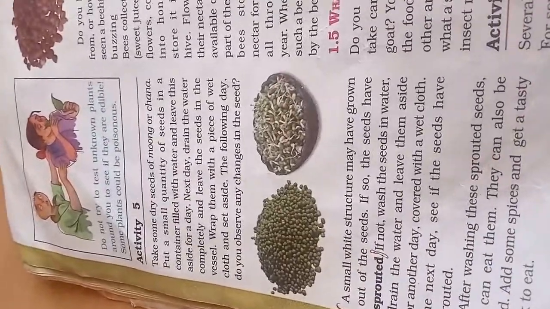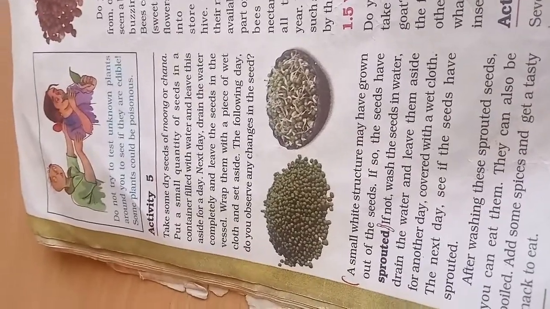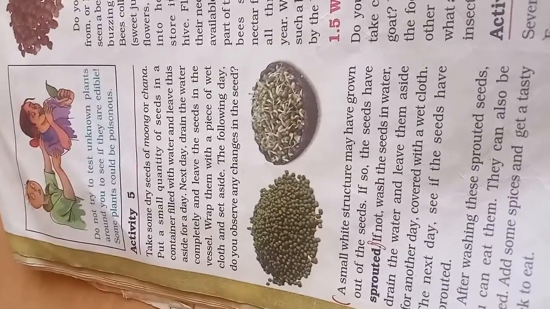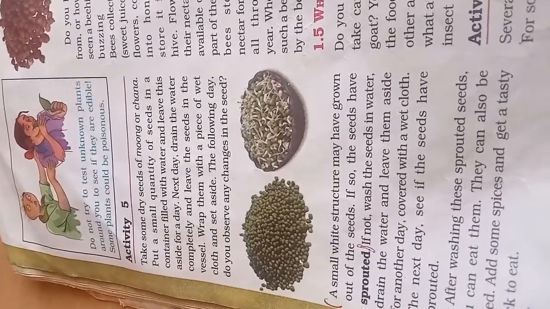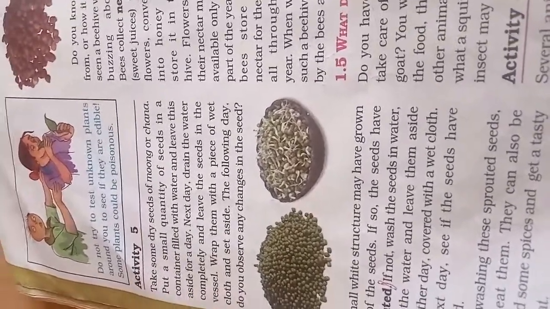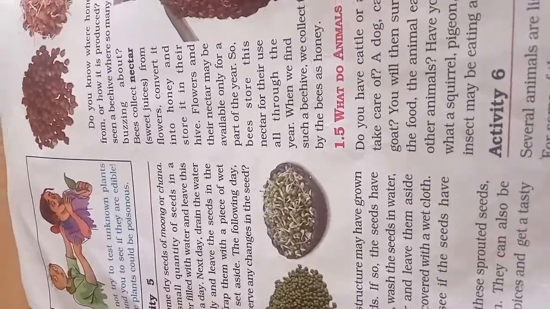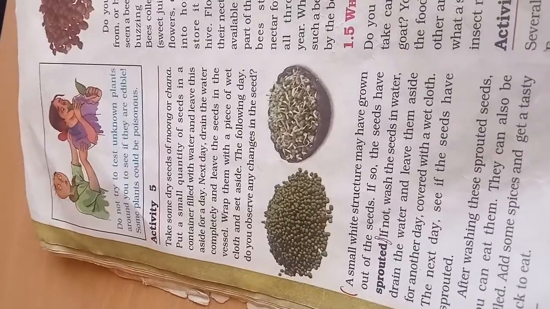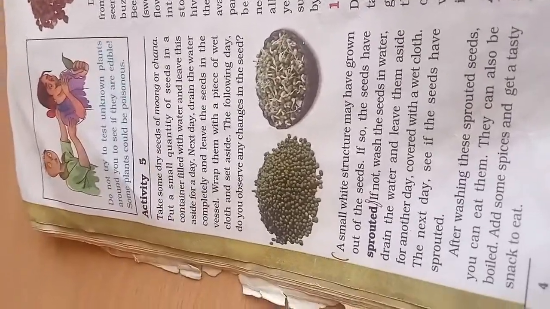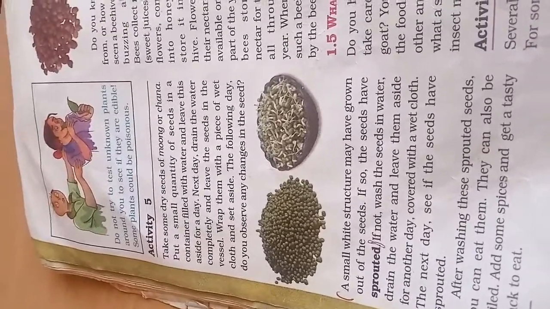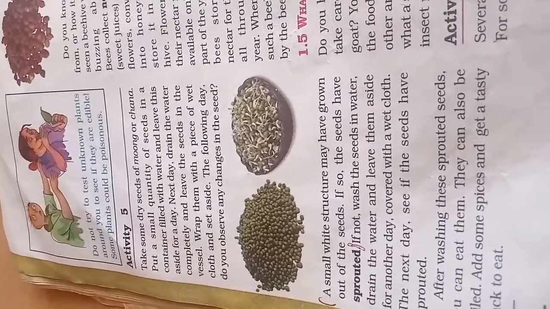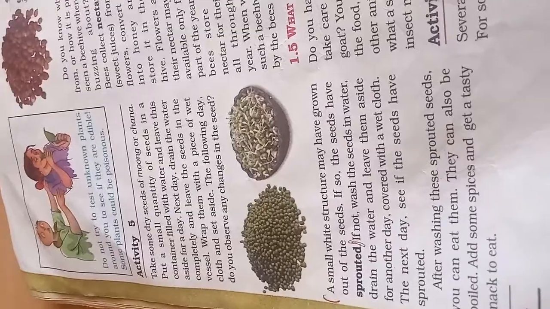Okay, like that, a small white structure may have grown out of the seeds. If so, the seeds have sprouted. Sprouted means what? Like the white color. That white colored substance comes out from the seeds, that is called sprouted. Okay. If not, wash the seeds in water, drain the water and leave them aside for another day, covered with the wet cloth.